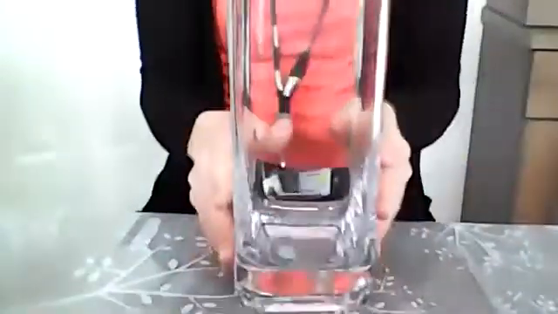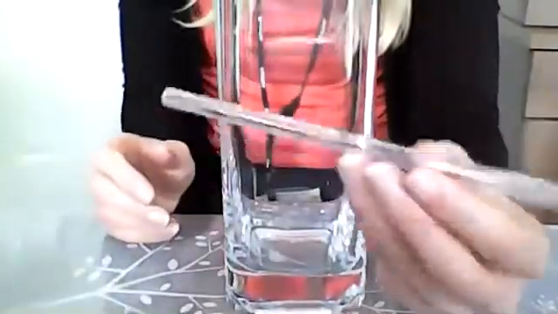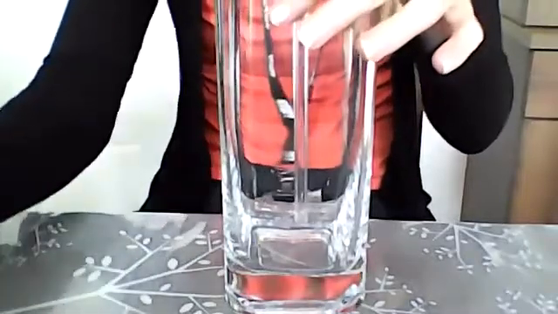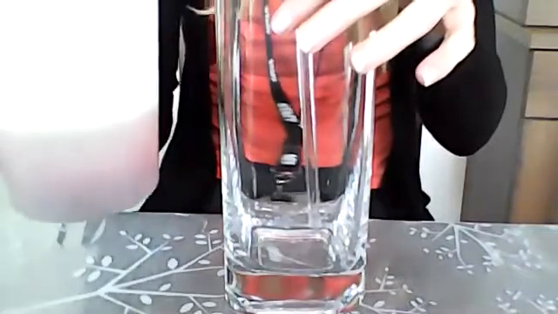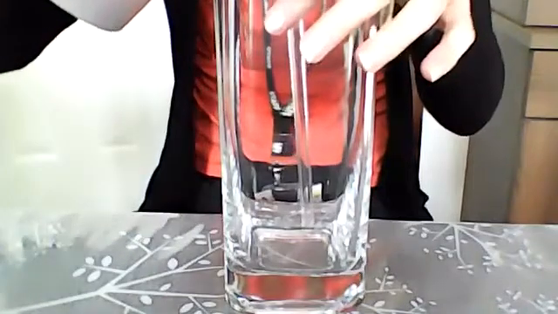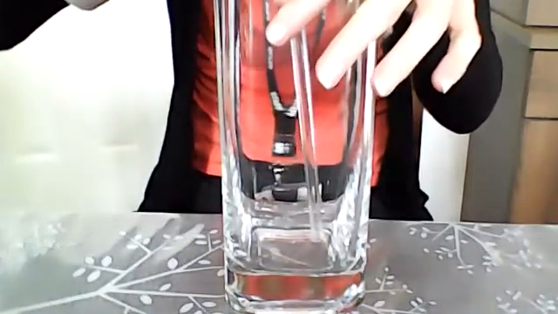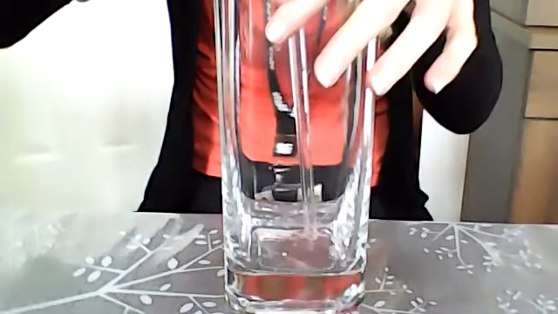Okay, so here I've just got a vase. Here I've got a glass straw, and this glass straw is going to represent an artery or a vein in our body. I've got a jug here with some red food colouring in, and this water is just representing blood. So here we've got the vein. I'm going to pour some blood through the vein. And you can see it's travelling, just like in our model, effortlessly through the vein. Okay, so that was a good, clean, healthy artery and vein.